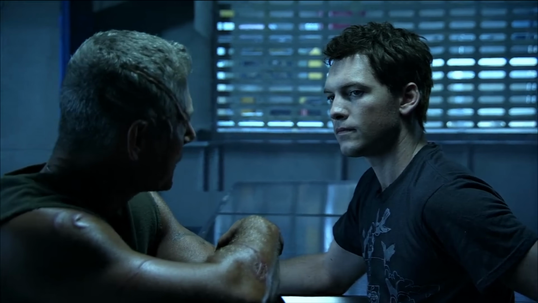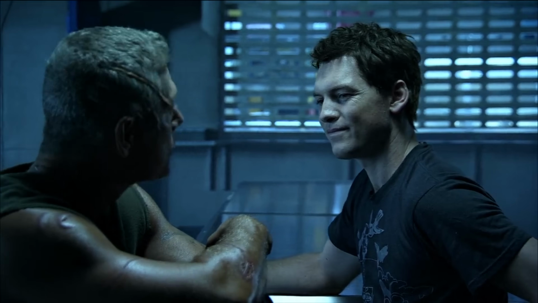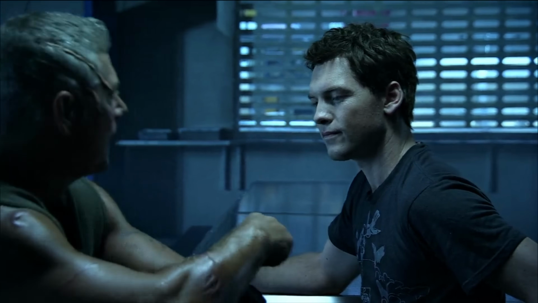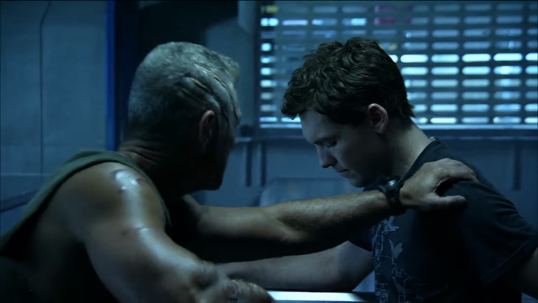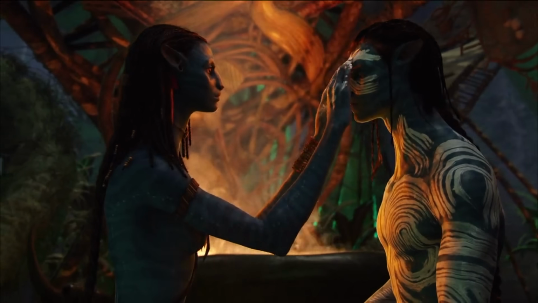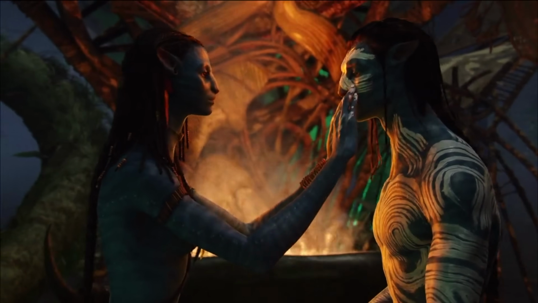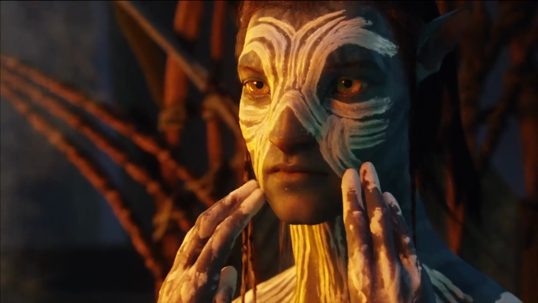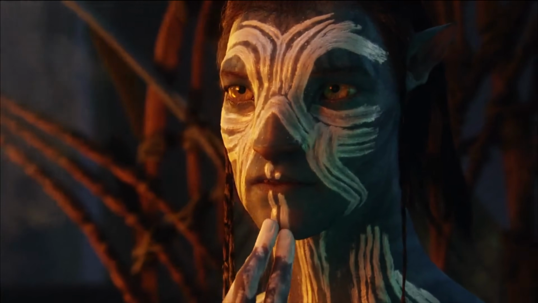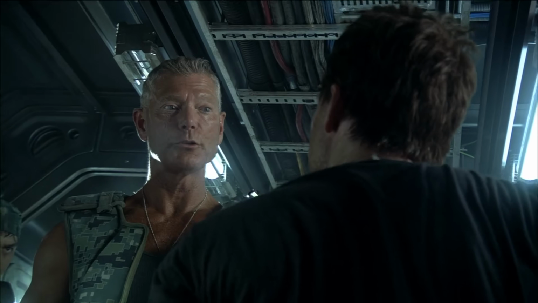After a few months of being a part of the Na'vi, Colonel Quaritch tells Jake it's time to come in, and that he will get his legs back. But Jake refuses. He's starting to fall for the Na'vi people and doesn't want to leave. He chooses the Na'vi over the humans for the first time, and Quaritch begins to doubt Jake's loyalty.